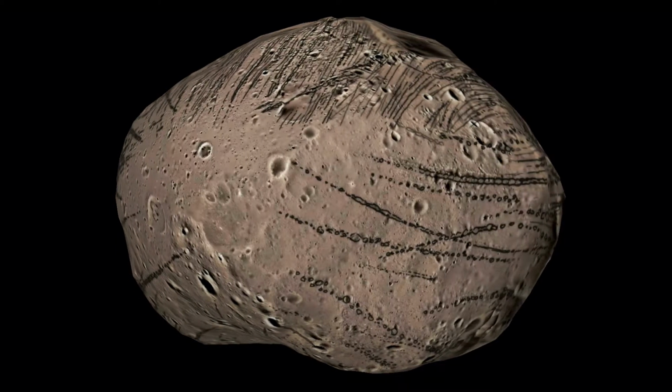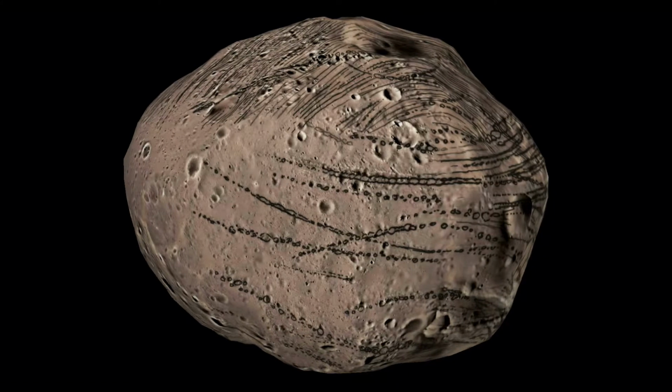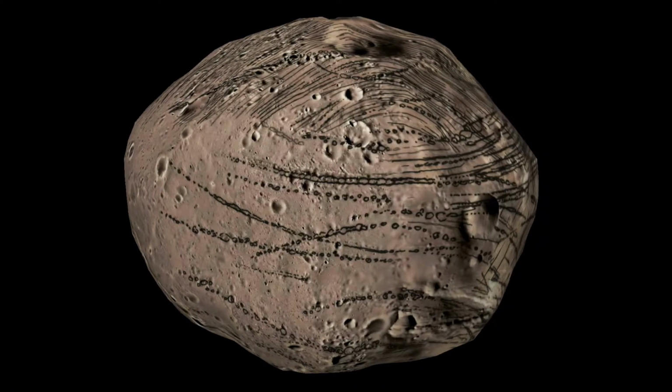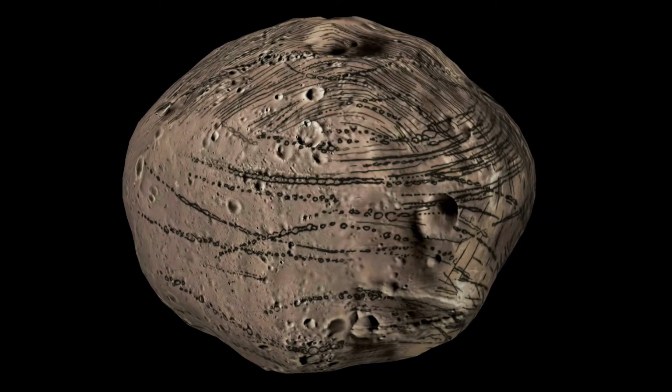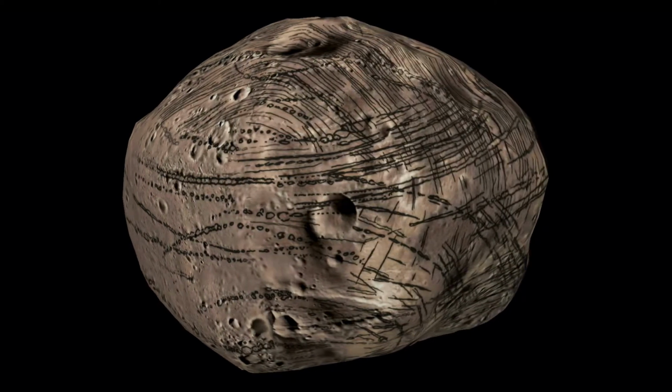And now we're currently on the far side of Phobos, coming around to the leading hemisphere, where we see a lot of cross-cutting in many directions, orthogonally and also diagonally.